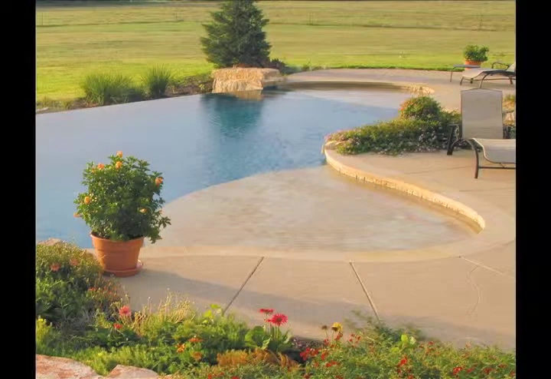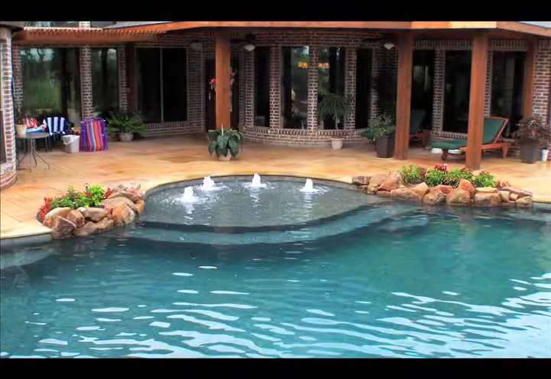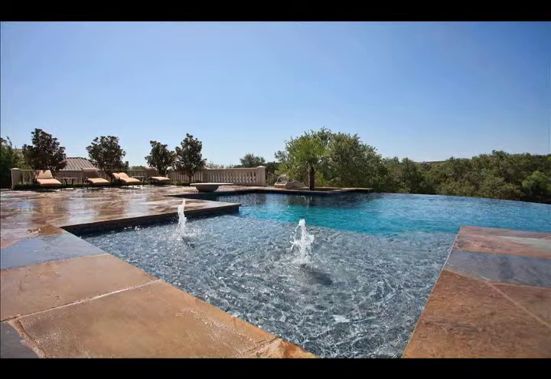Tanning ledge. A tanning ledge is also sometimes referred to as a Baja bench or Shamu shelf. It provides a flat, shallow area for adults to relax and tan, and for children to play. Typically only about 6 inches deep, it's somewhat similar to a beach entry, except that it's not sloped and usually has a defined edge, such as the coping of the pool.